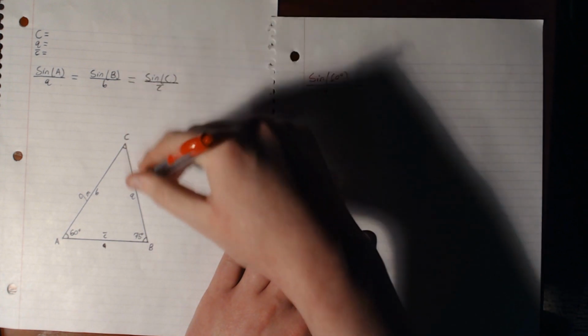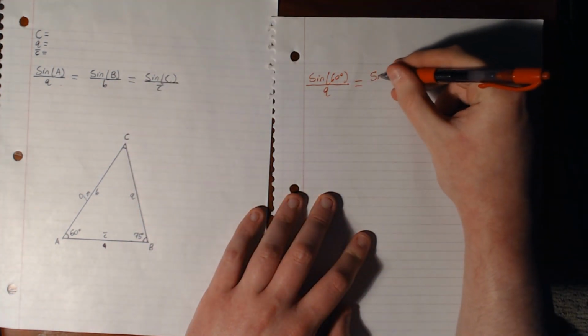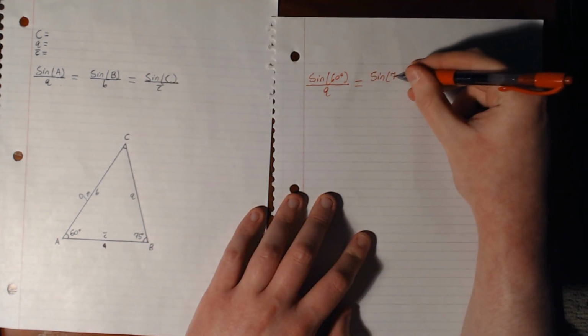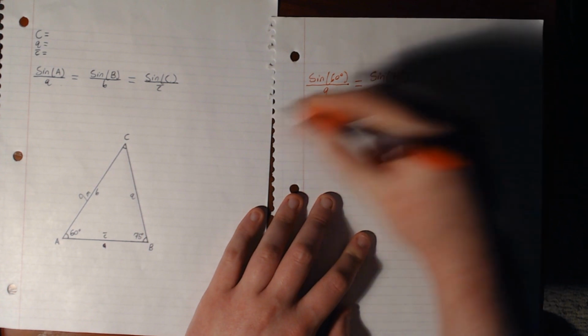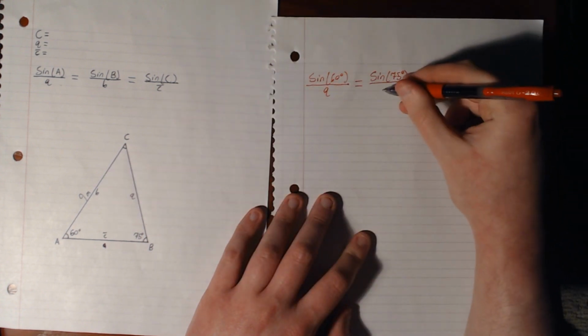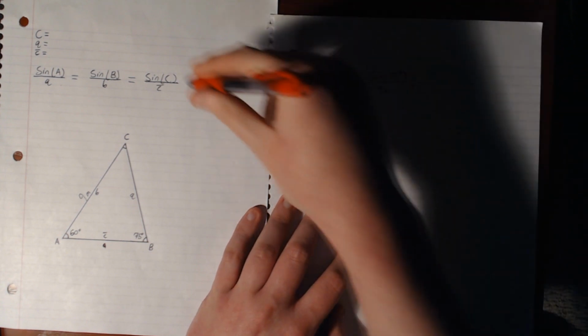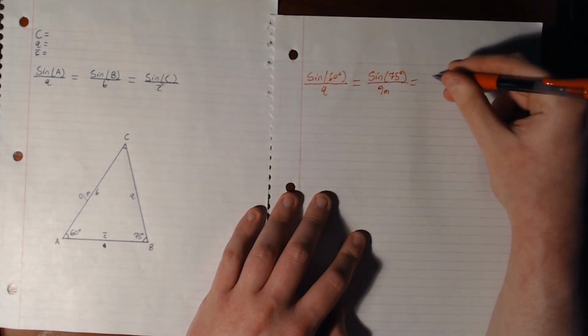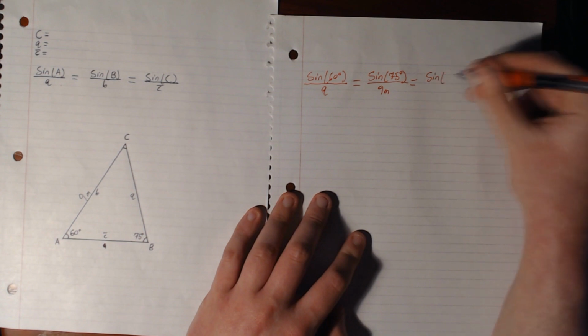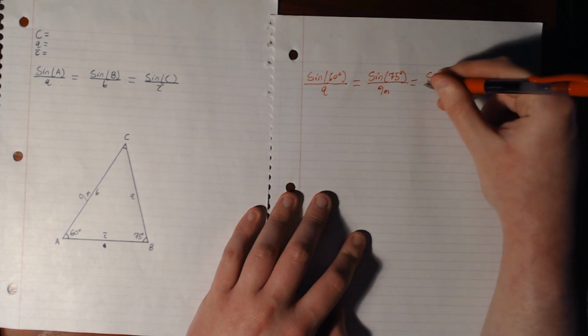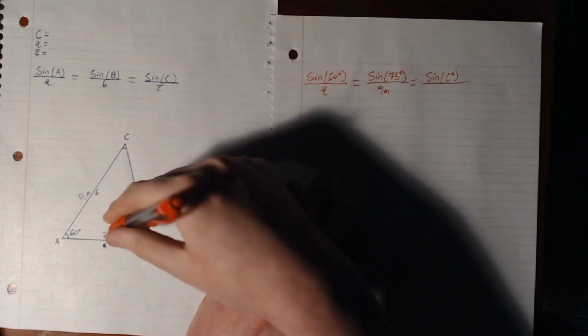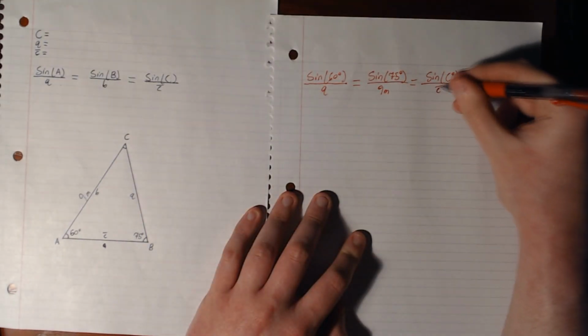Equals sine B, which is 75 degrees, over lowercase b. We actually do have this value, so we'll go ahead and put 9 meters. Equals sine C. We don't have C, so we'll just put sine C over lowercase c, since we don't have that either.